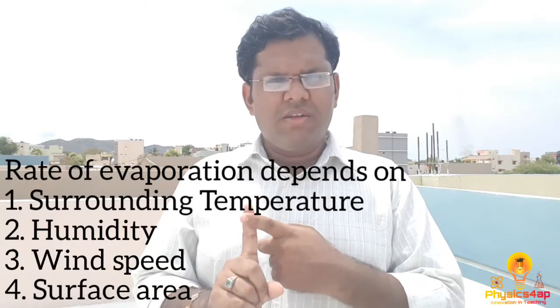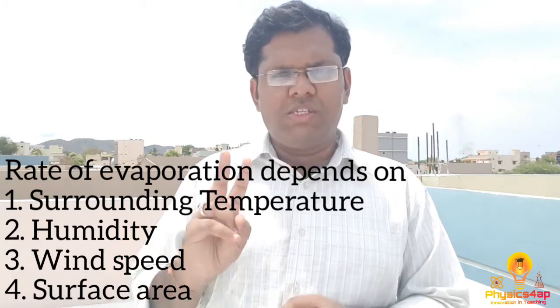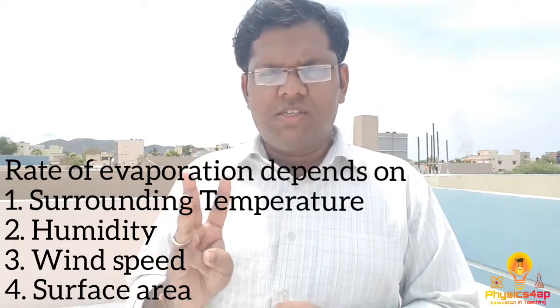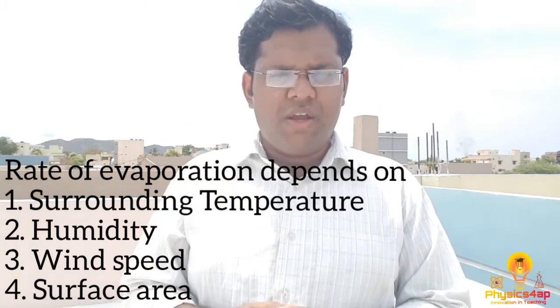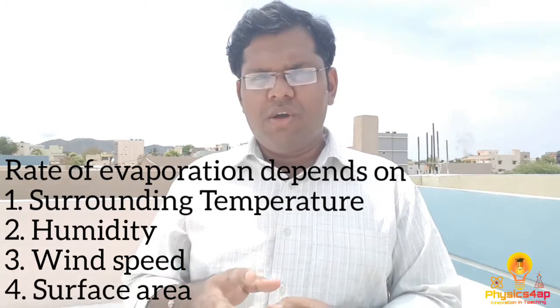So we have the factors: one is the surrounding temperature, number 2 is the humidity, and number 3 is the wind speed. And we can take another one, number 4, which is the surface area. If the surface area is more, then the evaporation is fast. If the surface area is less, then the evaporation is less.